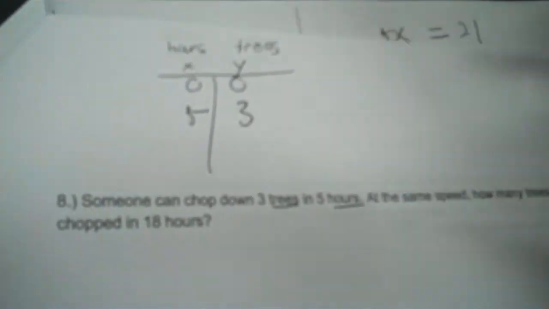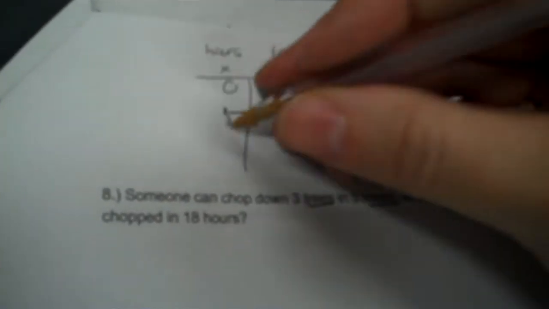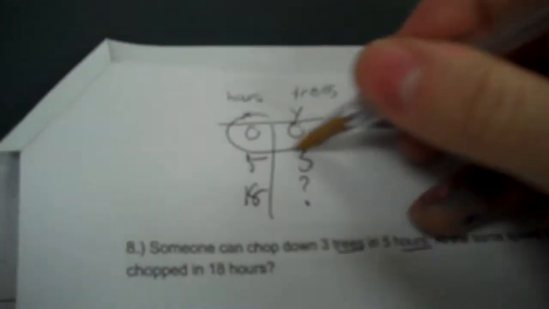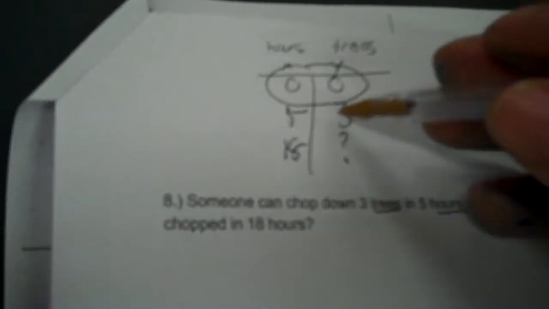So fill out your table. You got 5 hours, 3 trees. And then you have 18 hours, and you're trying to figure out how many trees you could chop. The zeros mean I don't need to draw a line. I go right to my proportions, and I put your time label on bottom. So the hours on bottom and the trees on top.